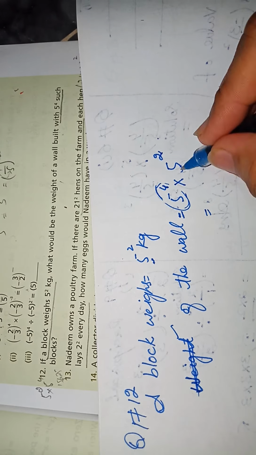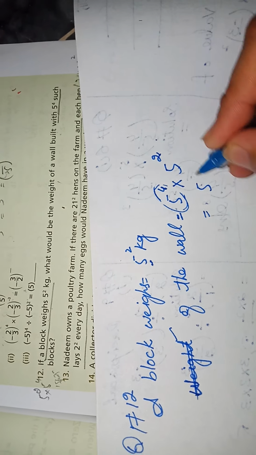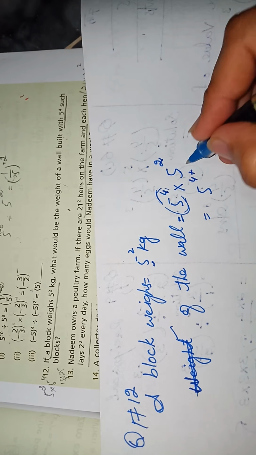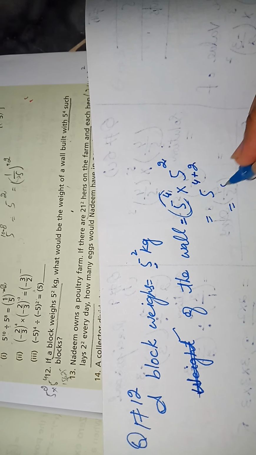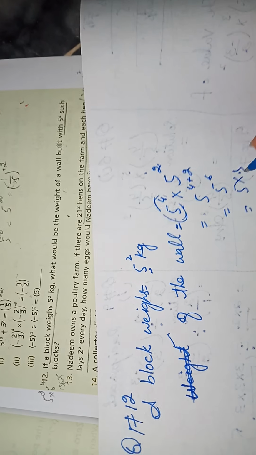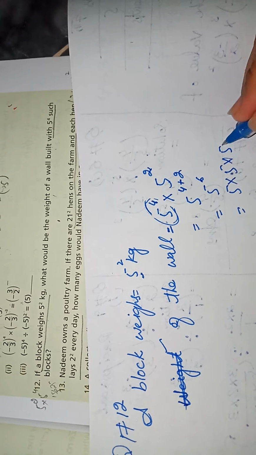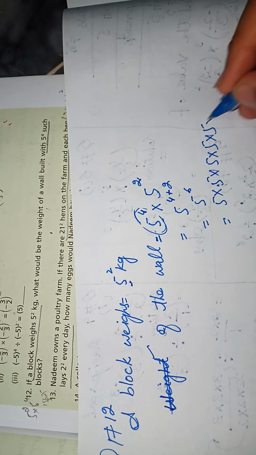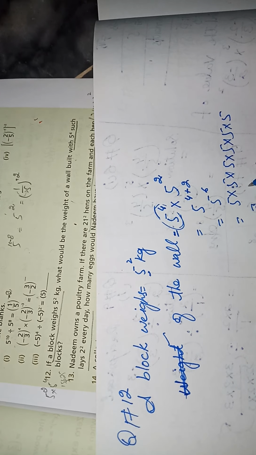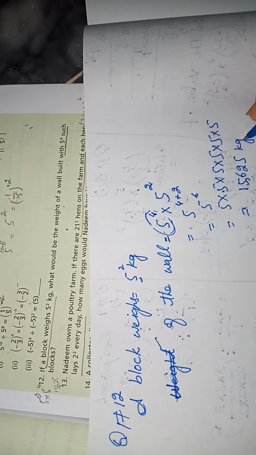Bases are same, so we will add up the powers, so they will become 5 raised to power 6. So what would be the answer? It means we will multiply 5 six times: 1, 2, 3, 4, 5 and 6. So the answer will be 15,625 kg of the wall.